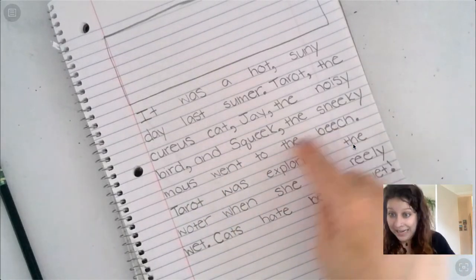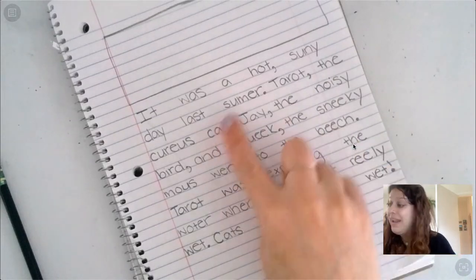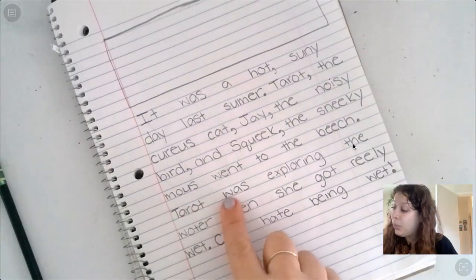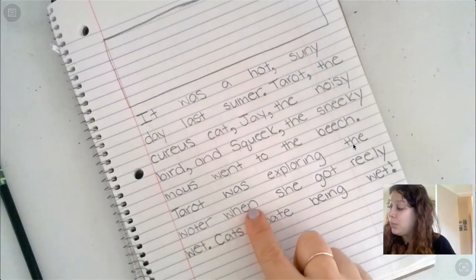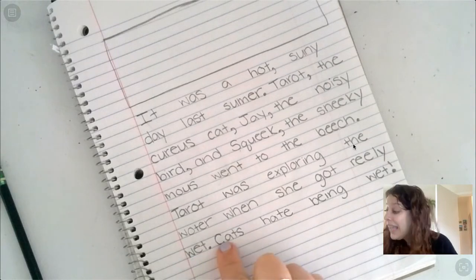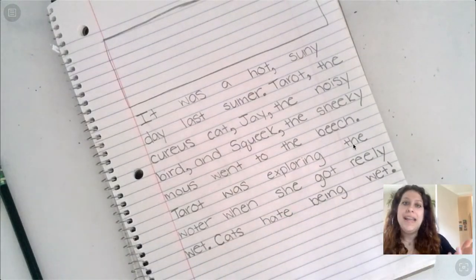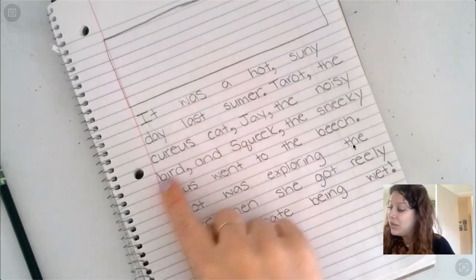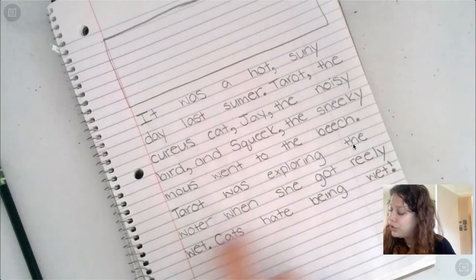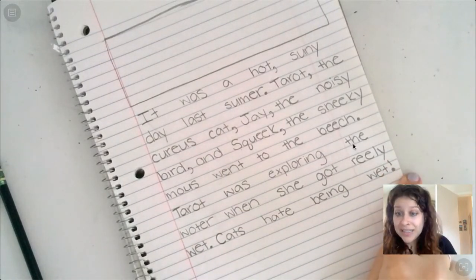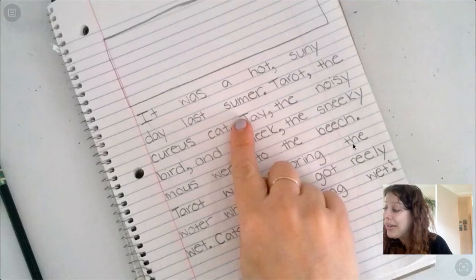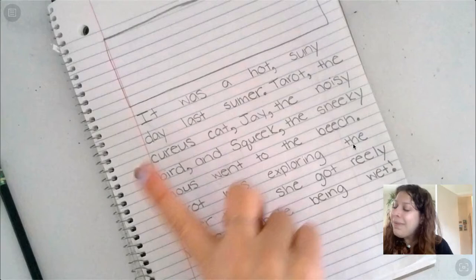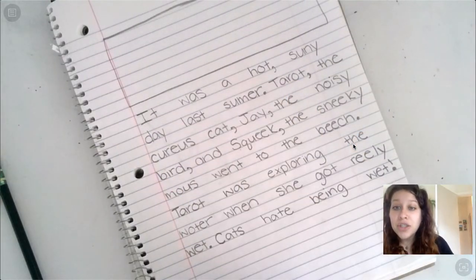I added more setting because I'm talking about the beach, and I talked about all my characters. Taro was exploring the water when she got really wet. Cats hate being wet. And I included a problem. I have 1, 2, 3, 4 sentences. I used uppercase where I needed to. I used lowercase where I needed to. All my letters are going in the correct direction.